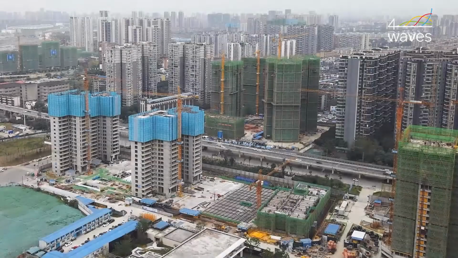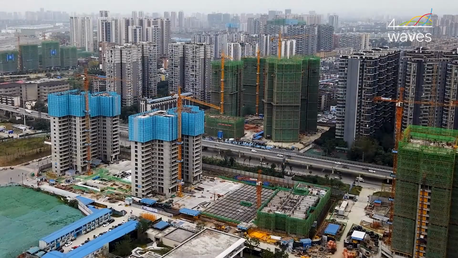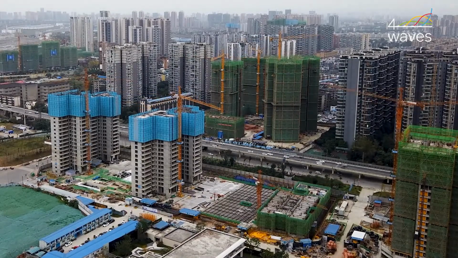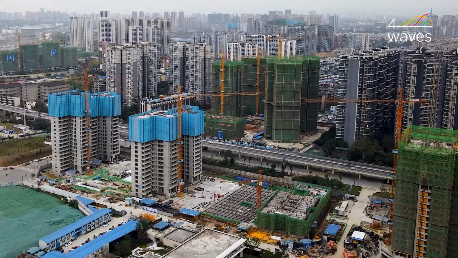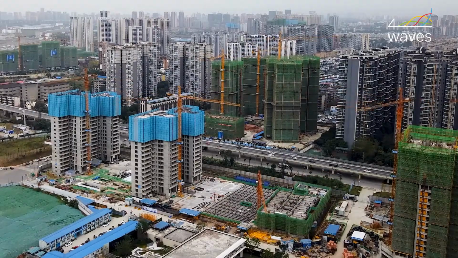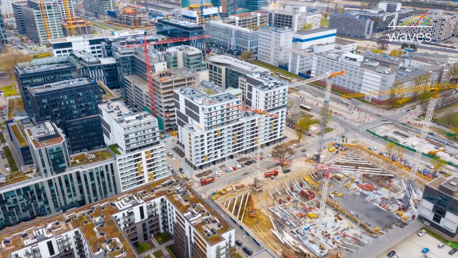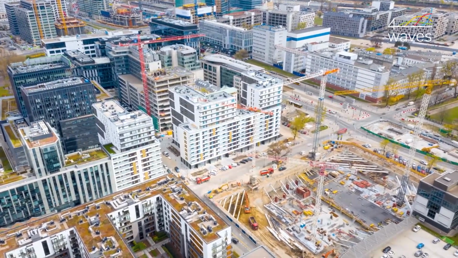This leaves us with an interesting paradox. Cities and infrastructure built in first and even second-wave countries will start to fall into disuse. Meanwhile, major new investments of resources and energy will need to be placed in the third and fourth wave countries to build entirely new cities and infrastructure.